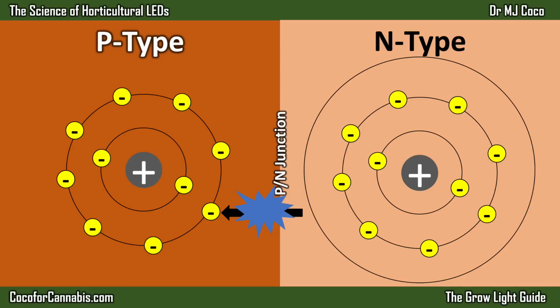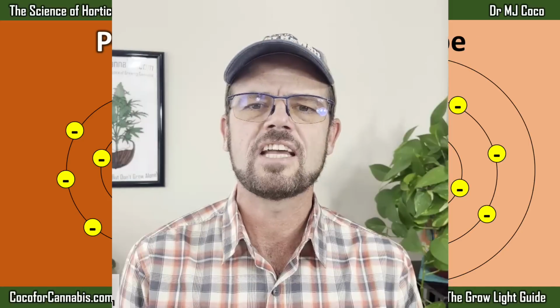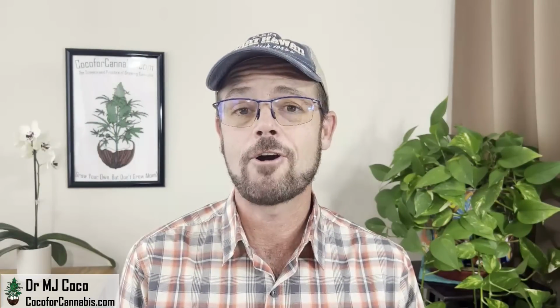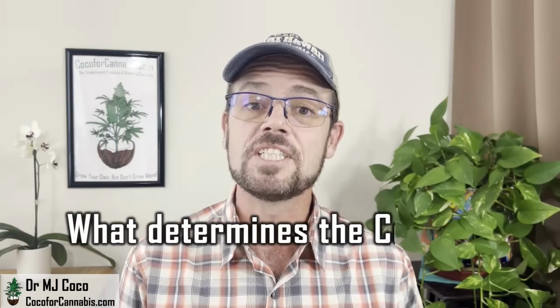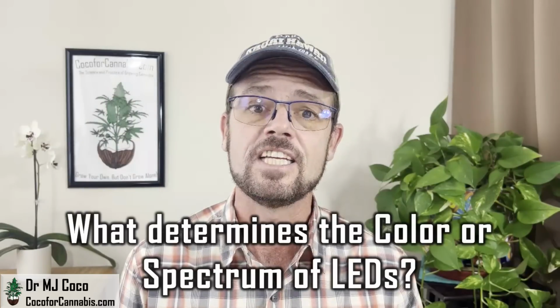Semiconductors for LEDs are designed to release the maximum amount of this energy as light. Depending on the specific semiconductor materials, it could be blue light, green light, red light, or even light outside the visible spectrum. It's time for our next question. What determines the color or spectrum of LEDs?